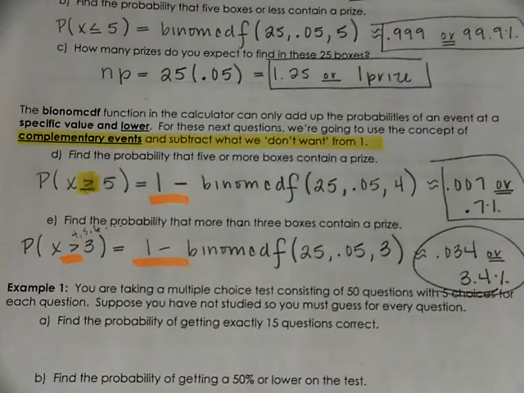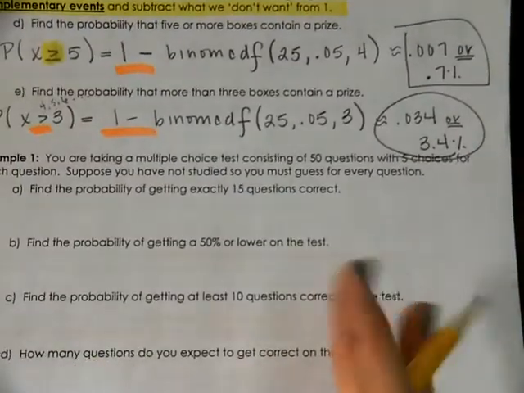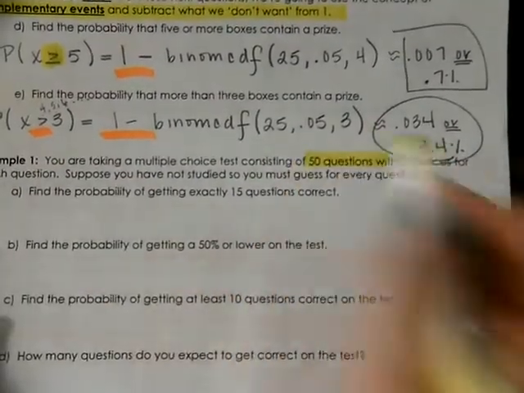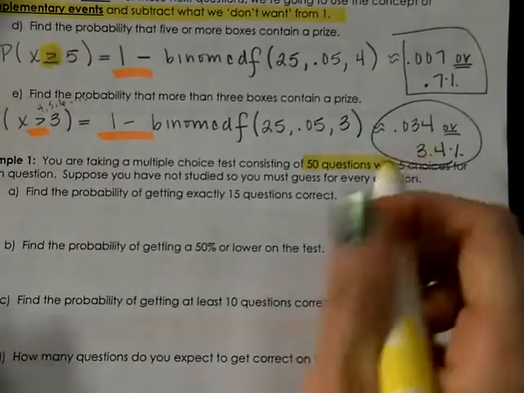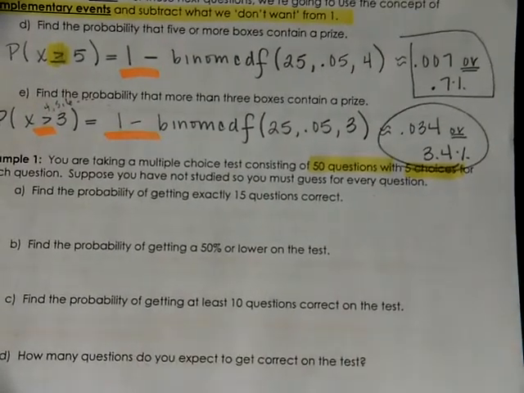Okay, we're going to do one more example that puts together everything from yesterday and just now. Here we go. You're taking a multiple choice test consisting of 50 questions. Got it? That's your number of trials or number of attempts. With 5 choices. This would never be anyone in this class, but suppose you have not studied and you have to guess on every single question. Find the following probabilities. If there's 5 choices and you have to guess on every single question, what's your probability of getting a correct answer?